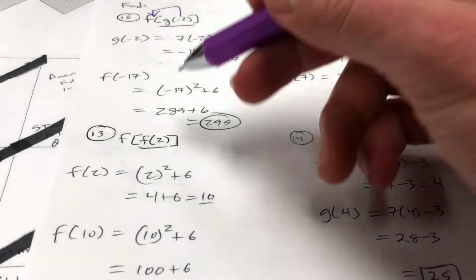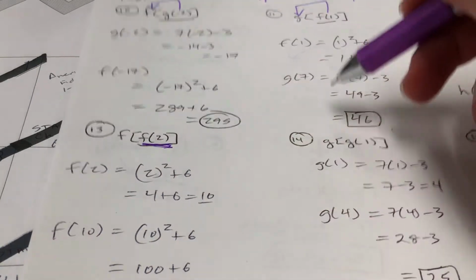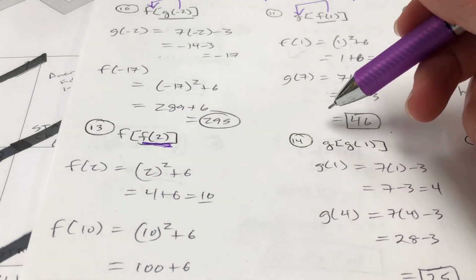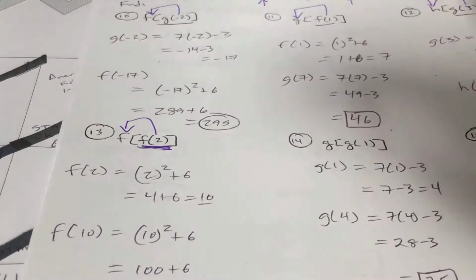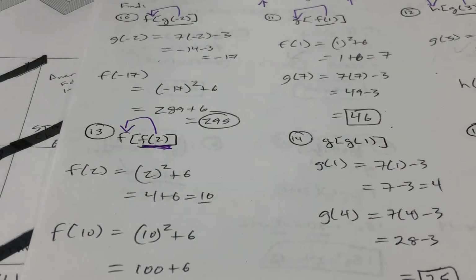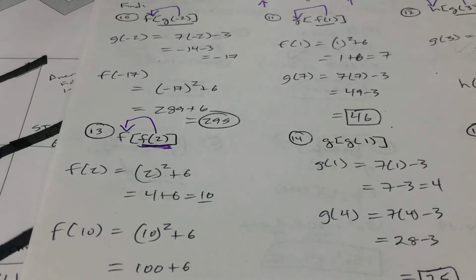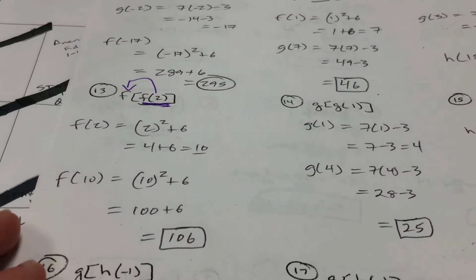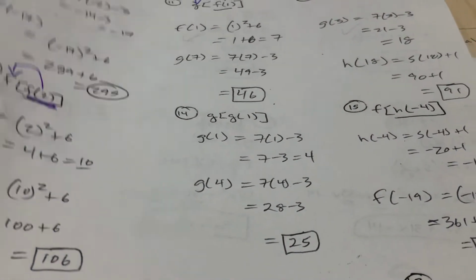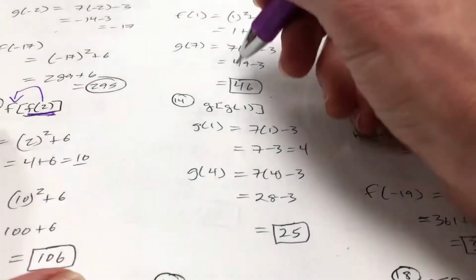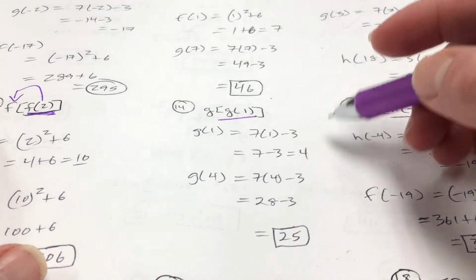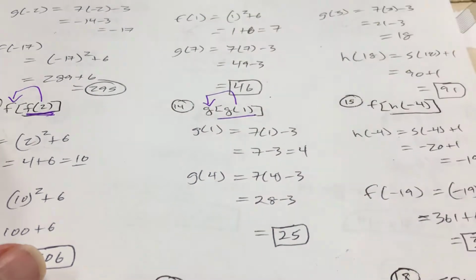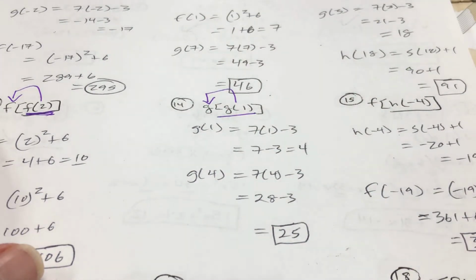So f of 2 means I figure out what f of 2 is. F of x is x squared plus 6, so it's 2 squared plus 6, which is 10. And then I just plug it back into the same equation. So now I do 10 squared plus 6, which is 106. G of 1, I figure out what g of 1 is. G of 1 is 7 times 1 minus 3, it's 4. Then I take 4 and I plug it back into g of x. 7 times 4 minus 3 is 25.